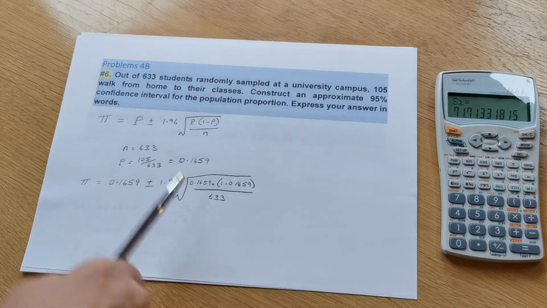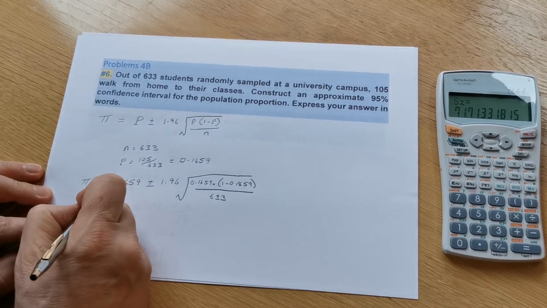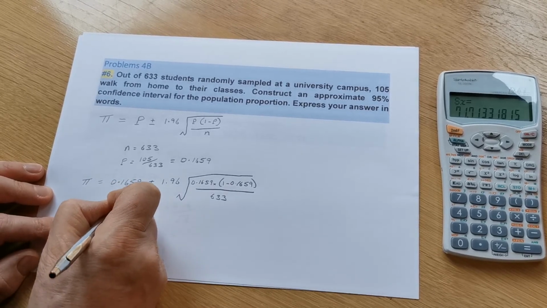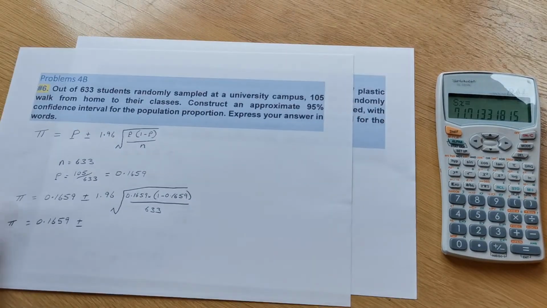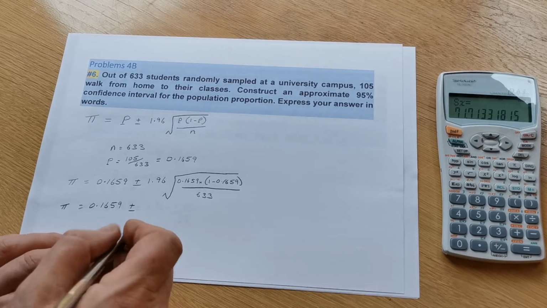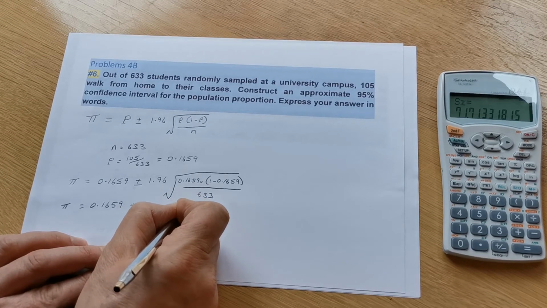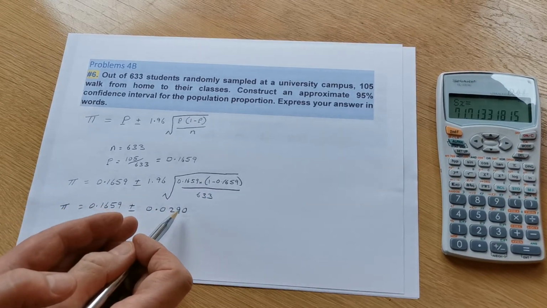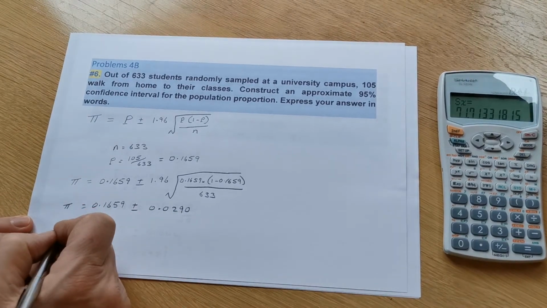So again, we have a point estimate and a margin of error. So I'll just write down again the point estimate, 0.1659 plus or minus. I'll calculate this quantity here using the calculator, and I find that that quantity is 0.0290.